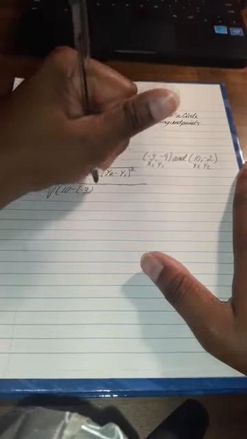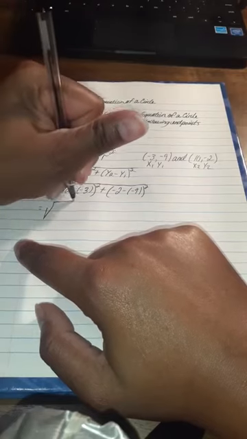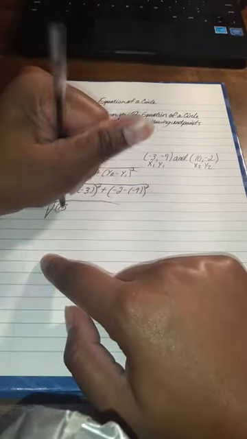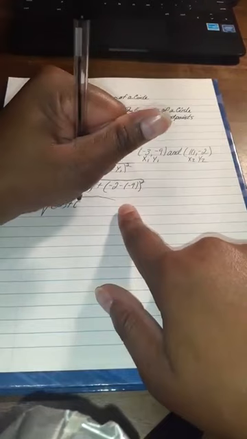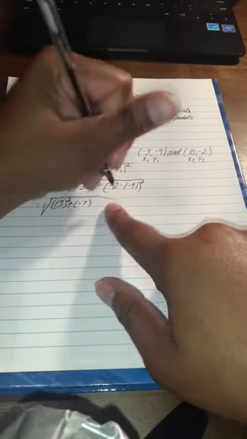So it looks like we'll have 10 minus -3 squared plus -2 minus -9 squared, which would give us the square root of 13 squared plus, this is going to give me, 7 squared.